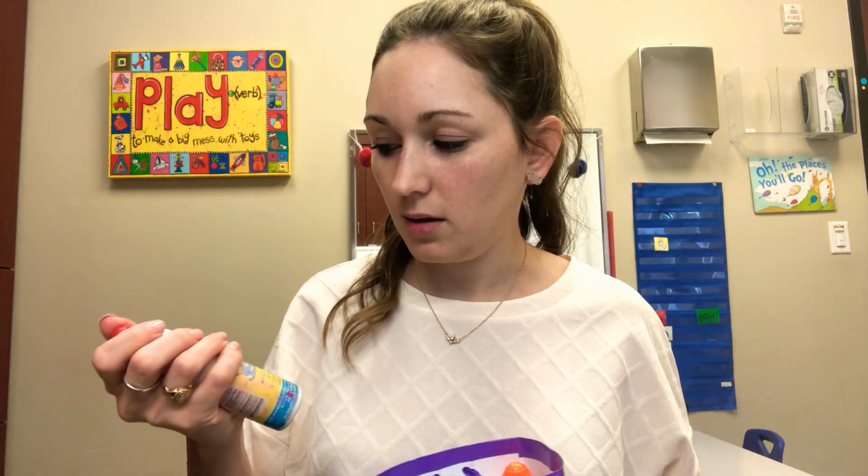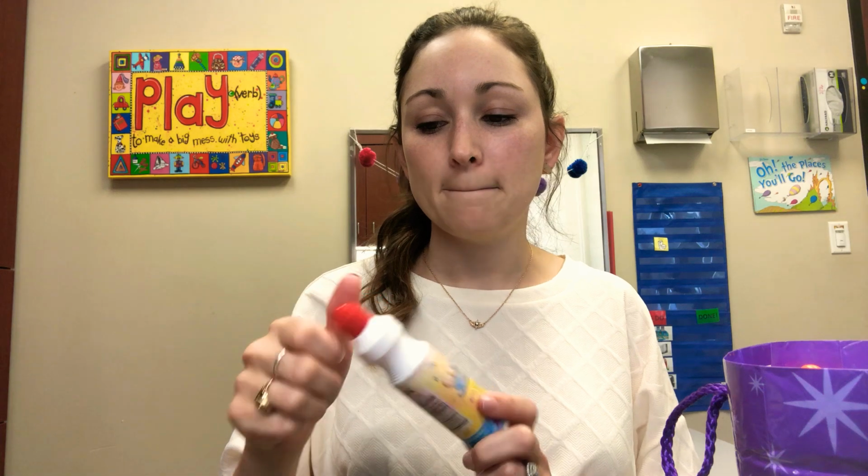Now maybe your kiddo is able to use something like markers. These are like bingo markers. I got them at the dollar store. A lot of things, by the way, you can find at the dollar store. But again, I tied it on really, really tight, and we're going to turn it open. Maybe I'll give it to the kid, and they need help.